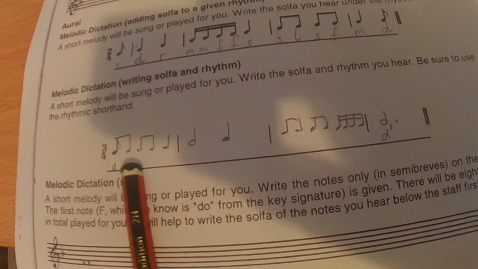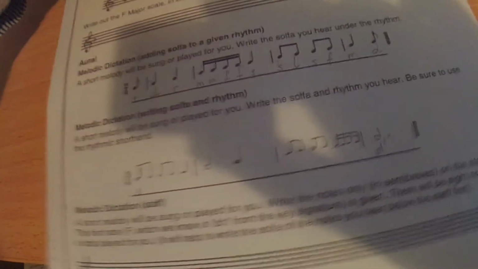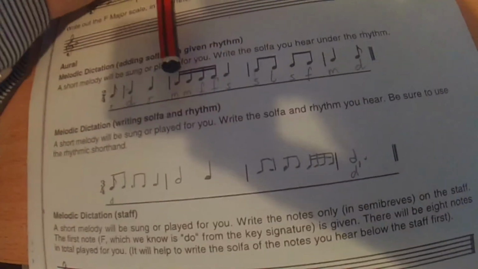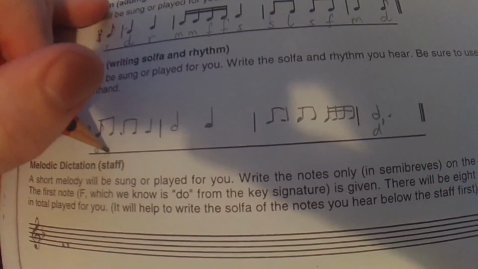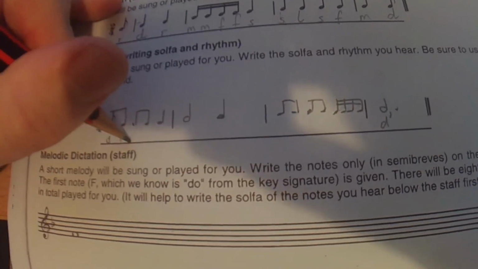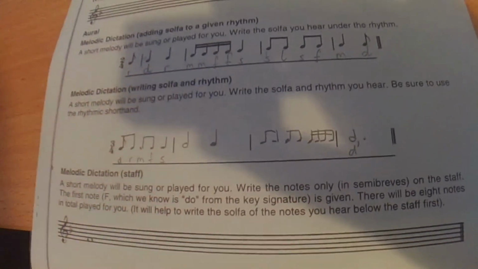Most of you probably heard that was just moving up the scale. So it would be do, re, mi, fa, so.